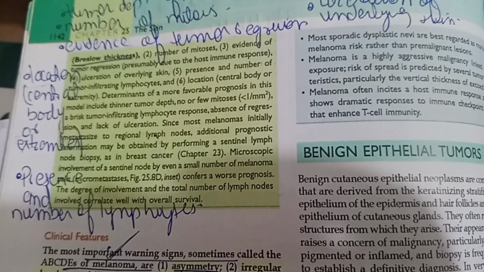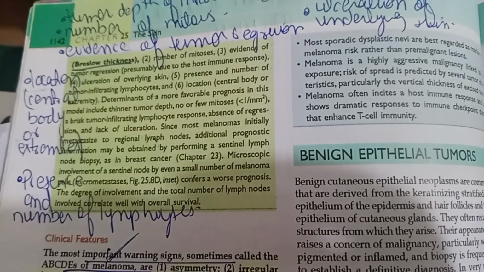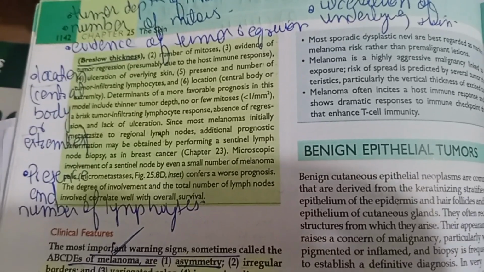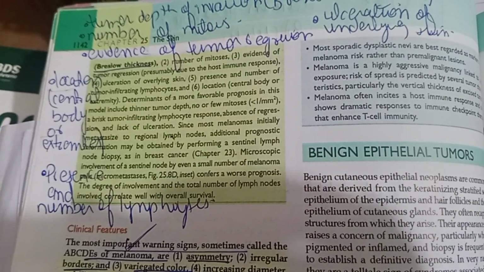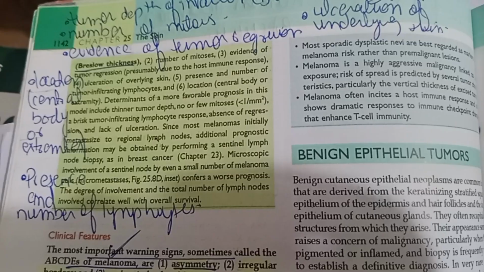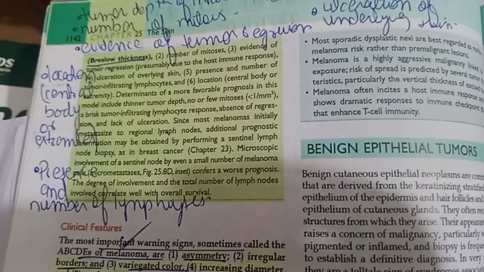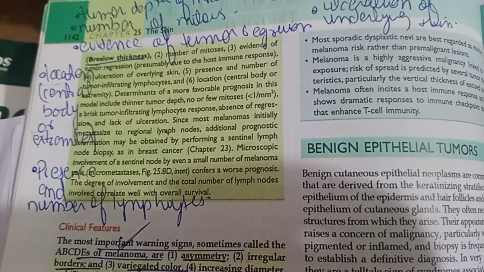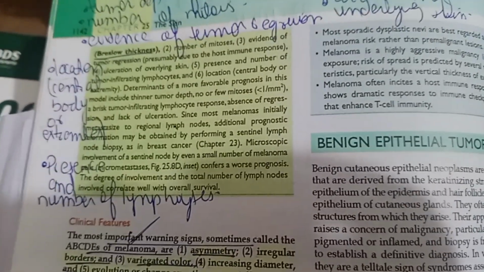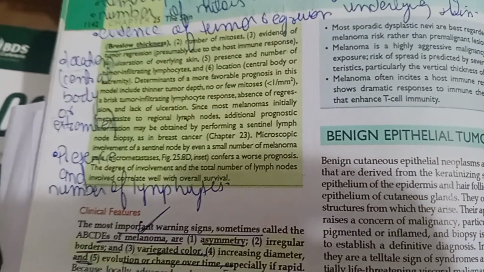The most favorable prognosis is when the tumor is thinner, with less depth, fewer mitoses, fewer infiltrating lymphocytes, and lack of ulceration. Obviously, you can use common sense: when the tumor involves many lymphocytes, is deep and more thick, the tumor has a bad prognosis in such a situation.